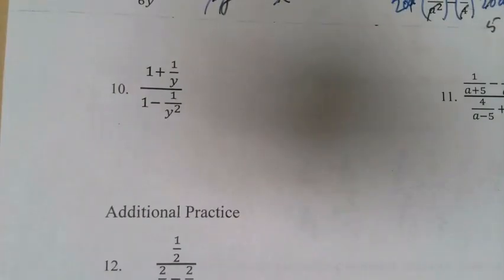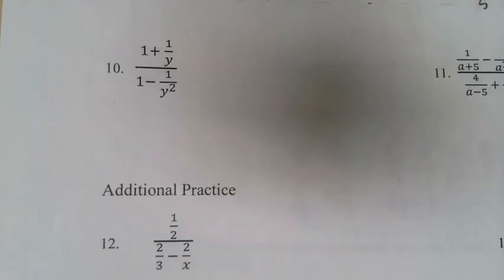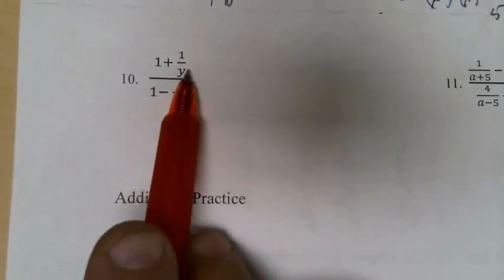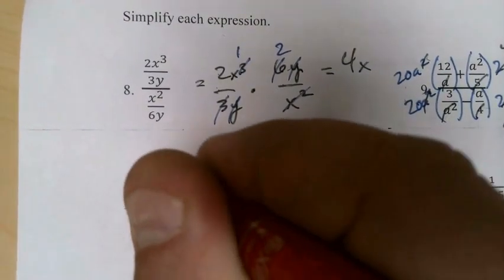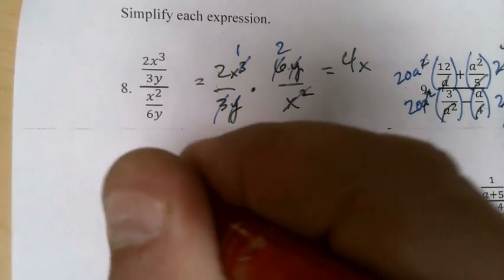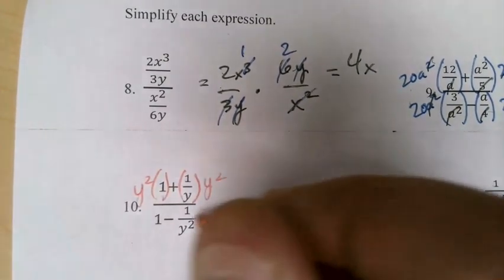Over here. Well, 2 more. So I've got this 1 plus 1 over y all over 1 minus y squared. Common denominator, well, there's none, y squared. Common denominator is y squared. So I'm going to multiply both sides, top and bottom, by y squared.